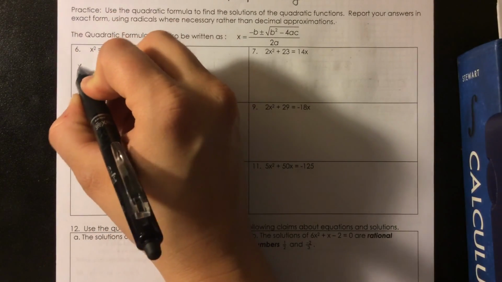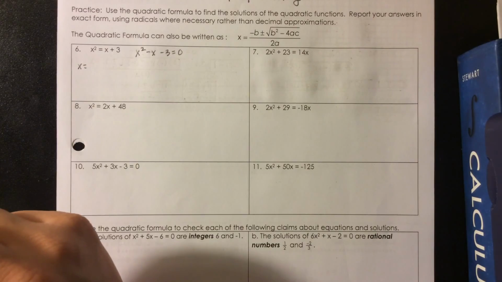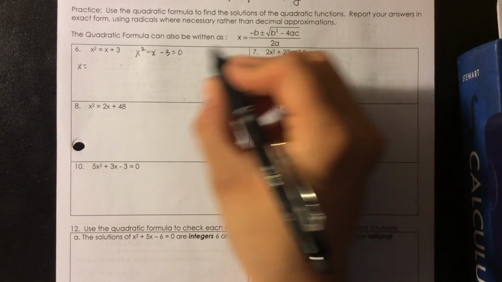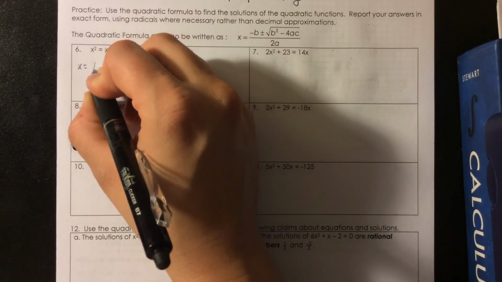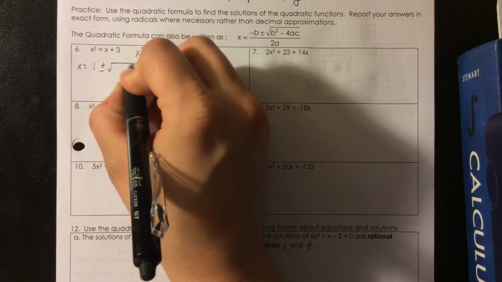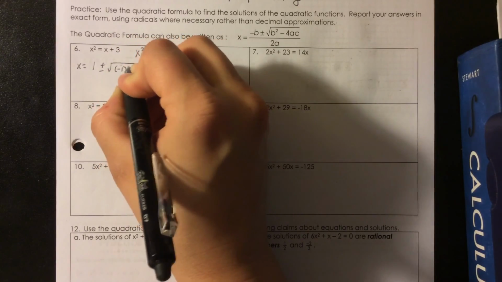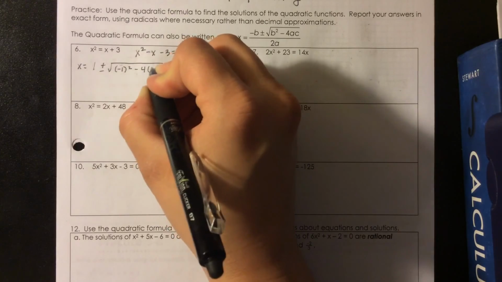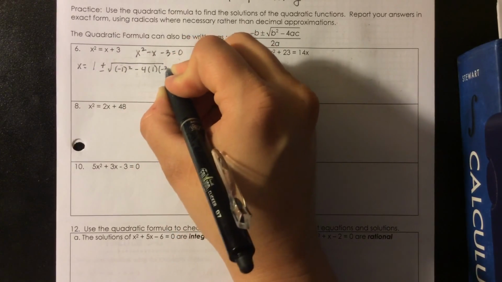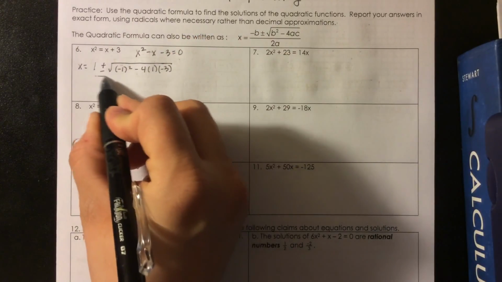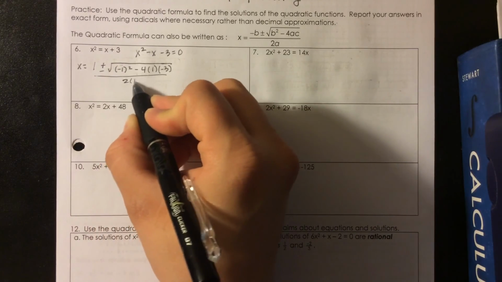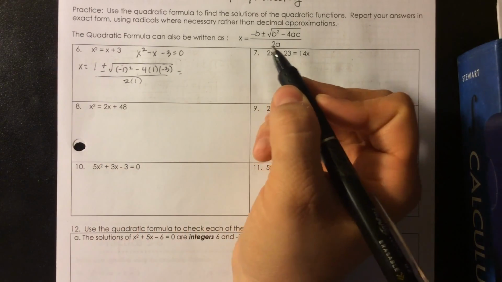So I'm going to substitute those values in. x equals negative b, which is negative 1, which is positive 1, plus or minus the square root of our b squared, minus 4 times our a value times our c value, all over 2a. So 2 times 1. Now I need to simplify.